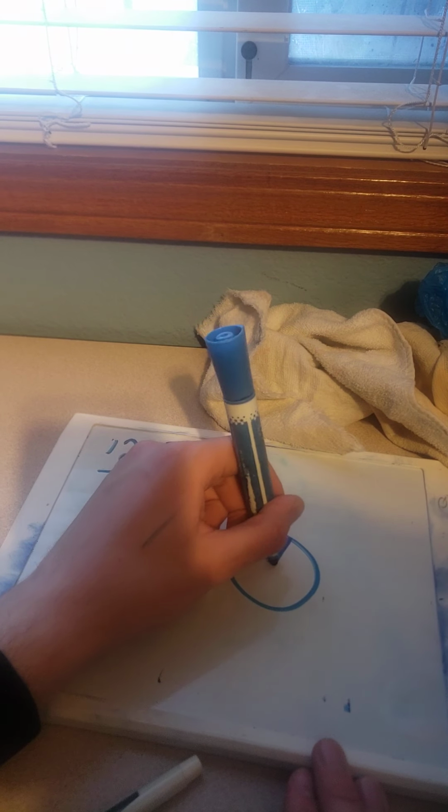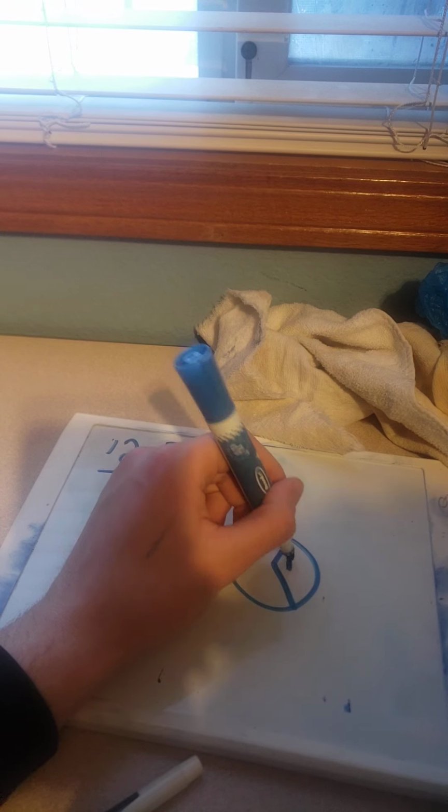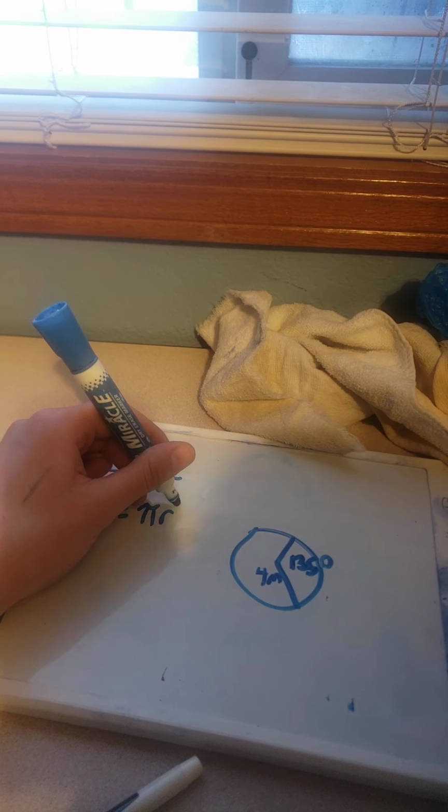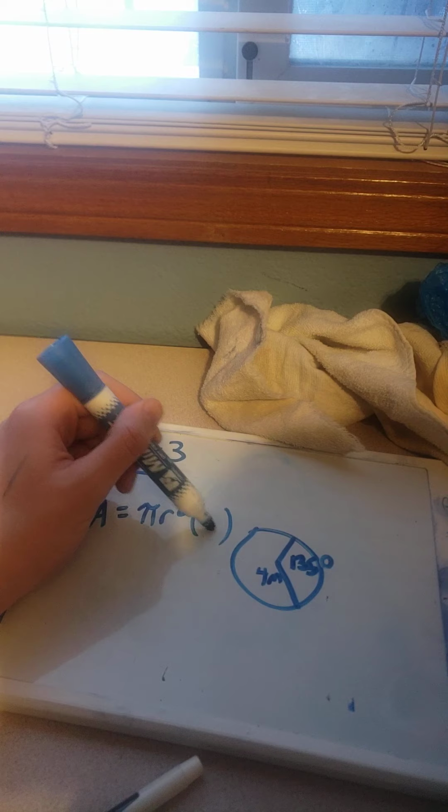So this is going to be finding the area of a sector of a circle. So here is 12.3, and here's my circle. This is 135 degrees. Let's say this is 4 meters. To find that, our equation is going to be area equals pi times r squared times our angle over 360.